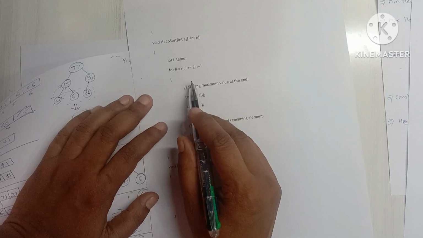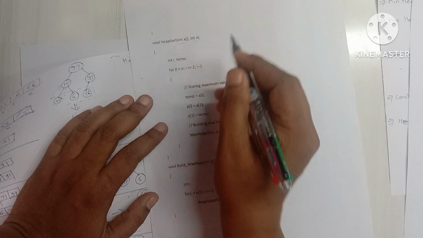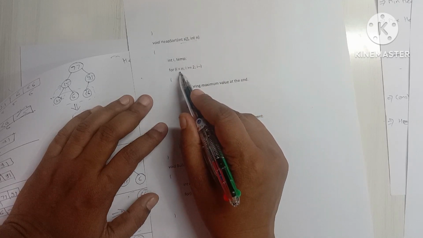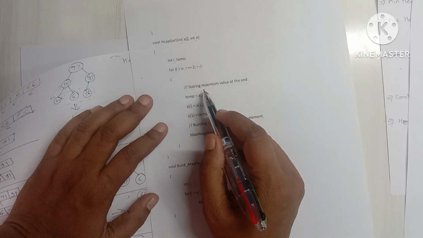Now here we will perform the sorting. In the sorting function we will pass the array and n, the number of elements. So i equal to n, i greater than or equal to 2, i minus minus.